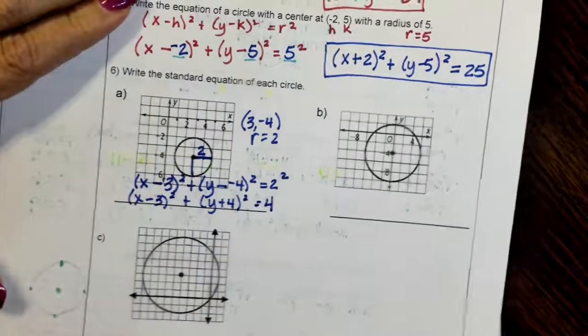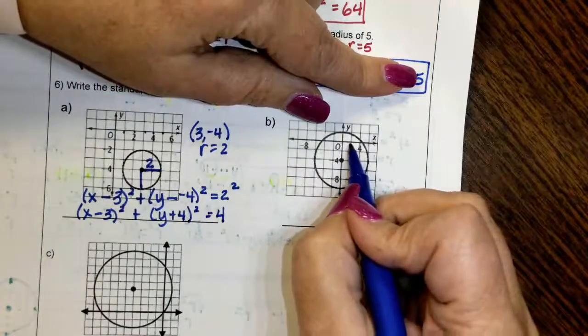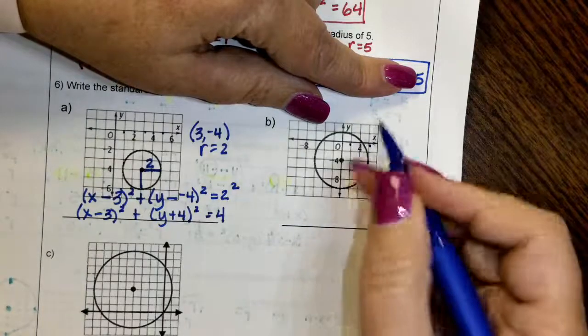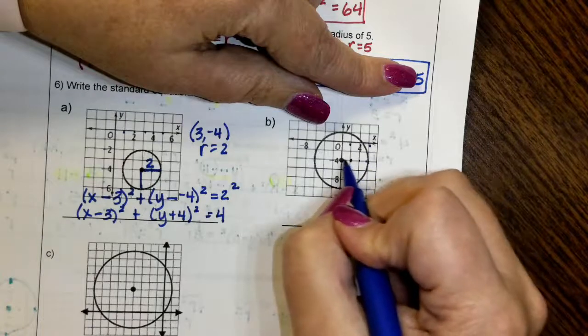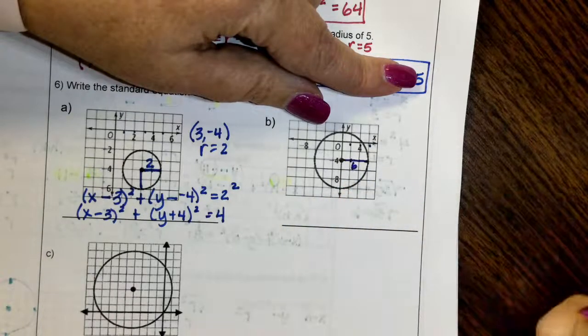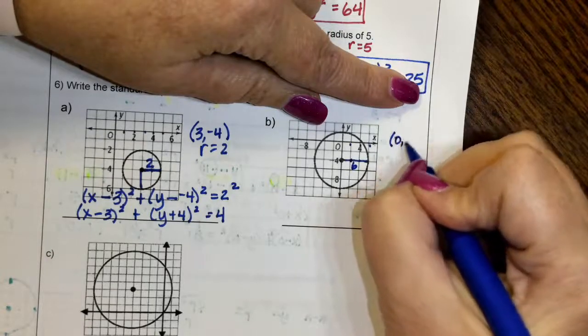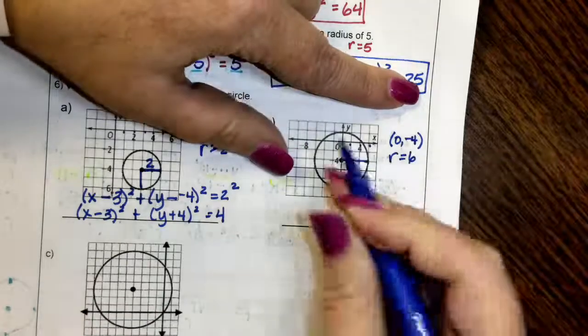Okay, we need our center and we need our radius. Be careful here. Notice this is 2, 4, 6. Each square counts 2. So we want to make sure that we are careful with that because our radius will be 2, 4, 6, not 3. Be careful with that. So our center is at 0, -4. Our radius is 6. So now we can write our equation.